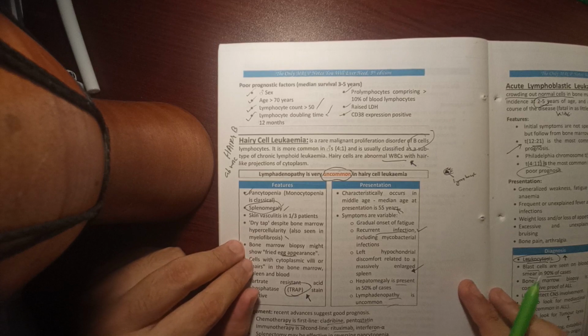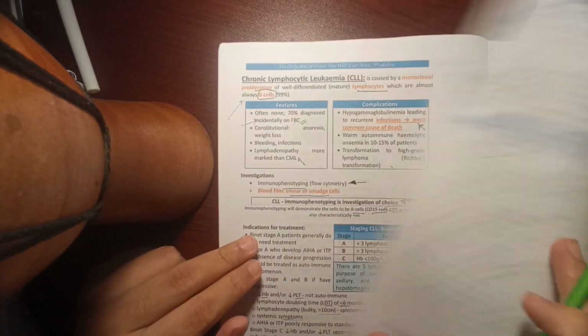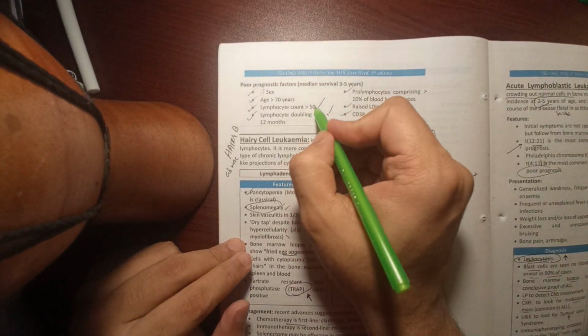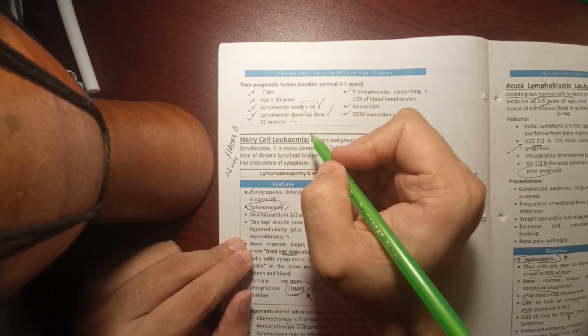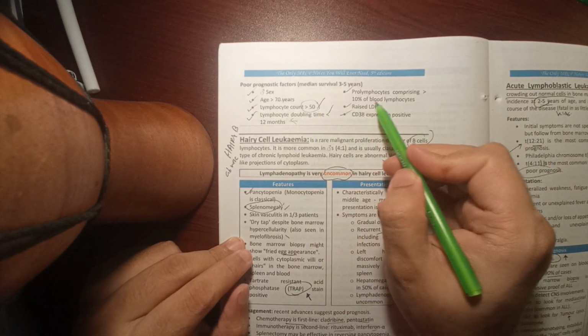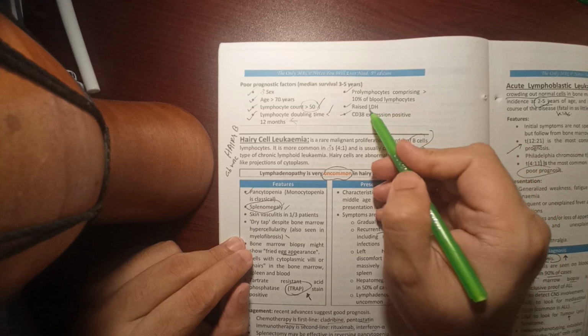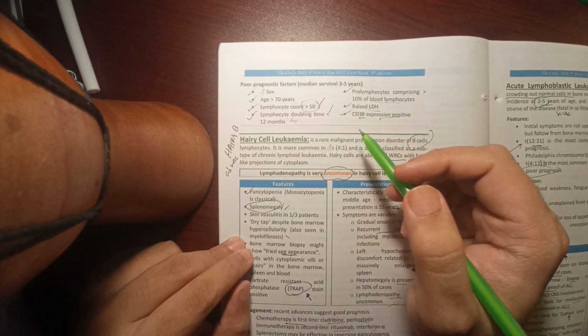Very difficult topic actually. And poor prognostic factors also to remember: male sex, age more than 70 years, lymphocyte count more than 50, doubling time less than 1 year, prolymphocytes comprising more than 10% of blood lymphocytes, raised LDH, CD38 positive. All these are poor prognostic features.